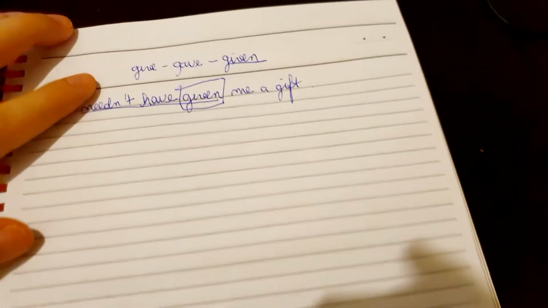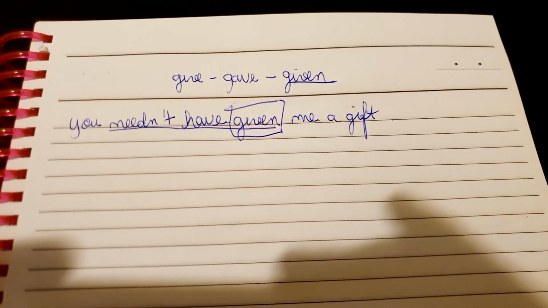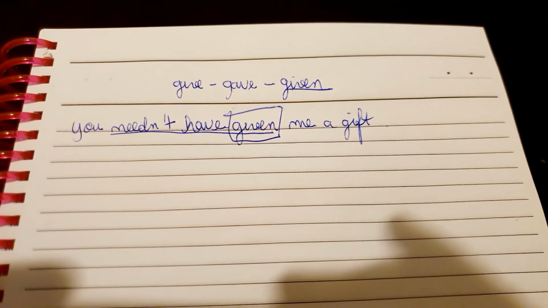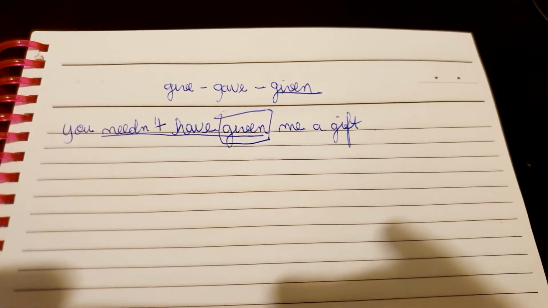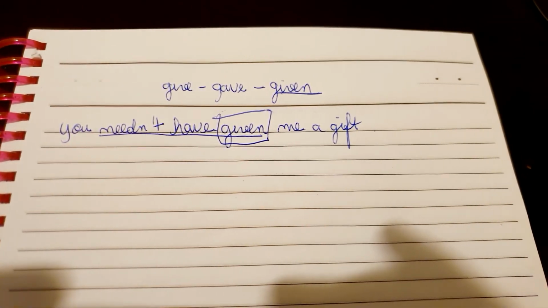Okay, so that sums it up. It summarizes the lesson, our studies for now. Later, we will continue studying the differences between need, needn't, don't have to, don't need to, and so forth.